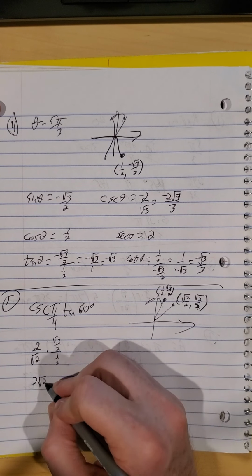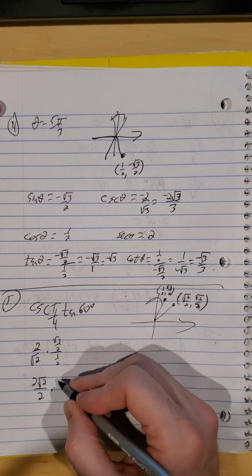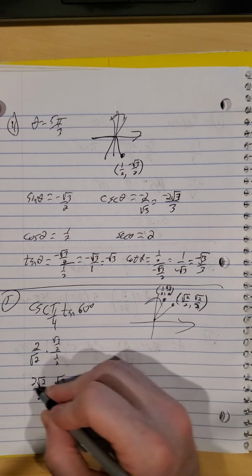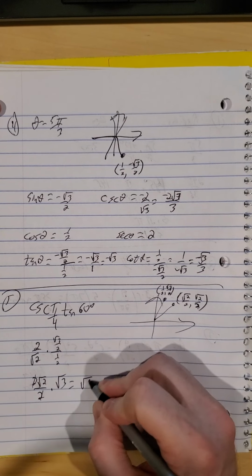So we have 2 root 2 over 2 times root 3. The 2's dropped, so this is worth root 6.